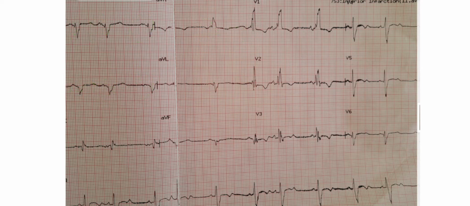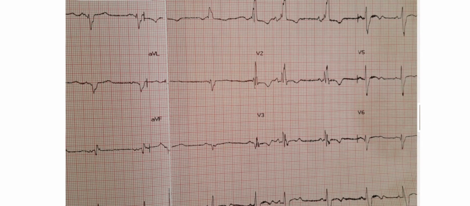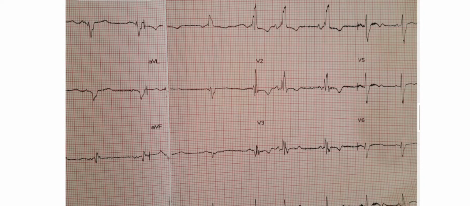Okay, in case you didn't see, let's try and zoom. So these are our P waves. You can see P waves there, P wave there. So that's not the P wave. The P wave is here. There's a P wave, the P wave there, there's a P wave there. So after every P wave there's a QRS complex. So we can say this is sinus rhythm. All right.